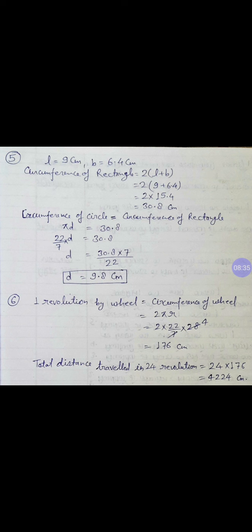How much distance will the cycle move in one revolution? Obviously, when one revolution of the wheel is complete, the same distance will be traveled by the cycle. So one revolution of the wheel will be equal to the circumference of the wheel. The circumference of the wheel is 2 pi r, we put the value 28, and we solve this, we get 176 centimeter.